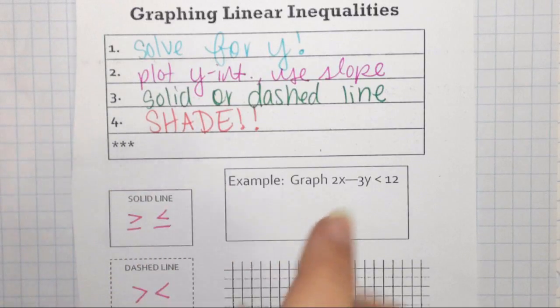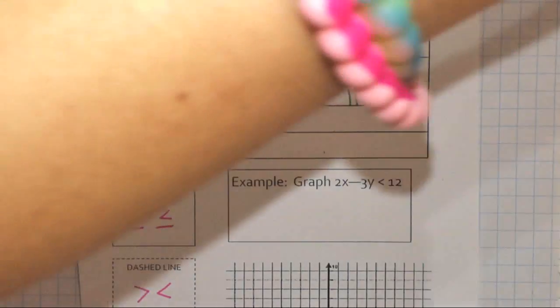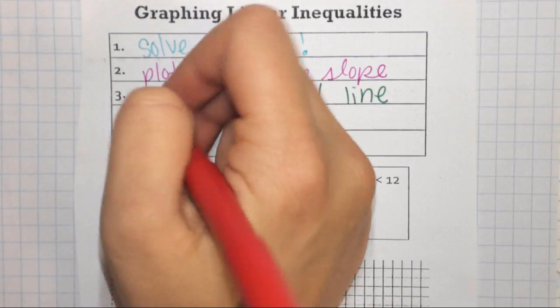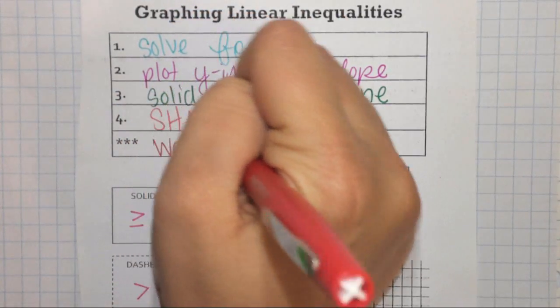Alright, now, whenever we solved inequalities, what did we have to watch out for that changed our problem? When did we flip it? When it's negative. When you divide by negative or multiply. When you multiply or divide by a negative. Good, take a point if you answered. Watch out for negatives.